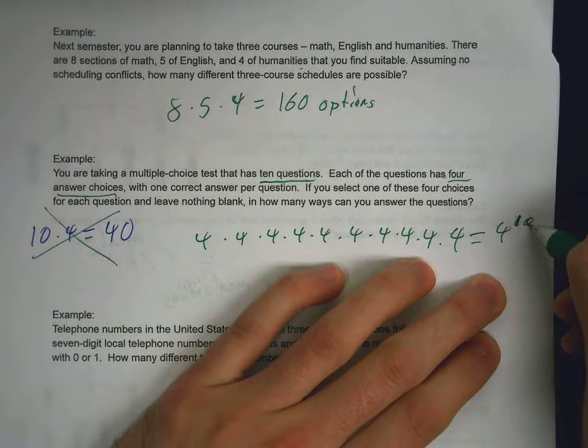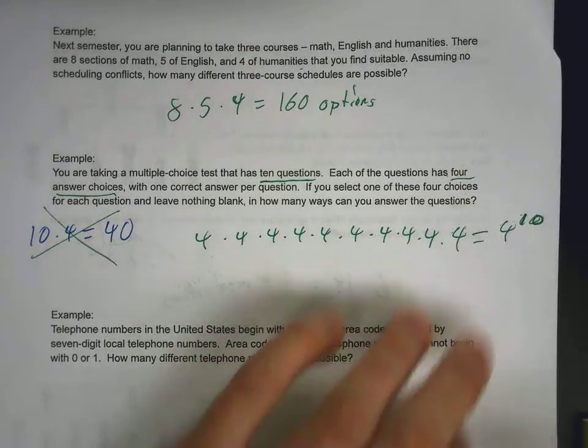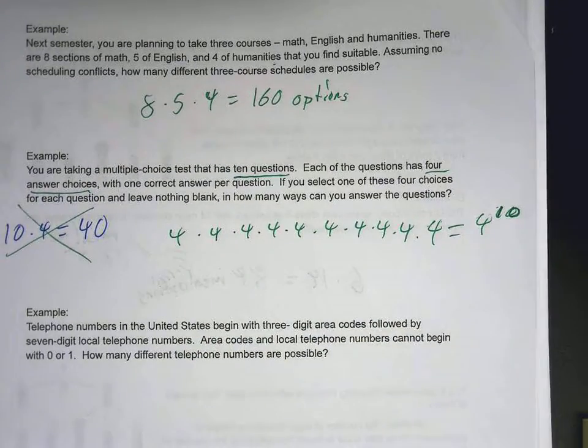So this is why I was saying you want to be careful with these, because while it's all just multiplication, you have to make sure you know how many items you actually have being multiplied together.